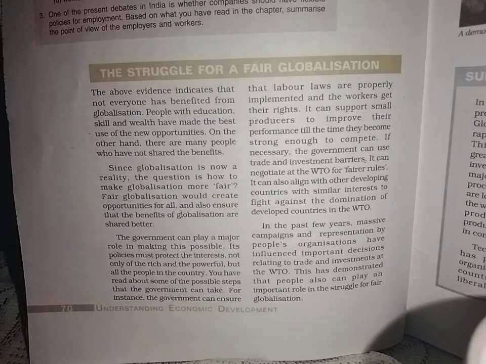In the past few years, massive campaigns and representation by people's organizations have influenced important decisions relating to trade and investment at the WTO. So in the past few years, what happened? Many campaigns, many protests have been done so that the WTO, World Trade Organization, can listen to it, and it has worked a lot to some extent, and this has demonstrated that people can also play an important role in the struggle for fair globalization.